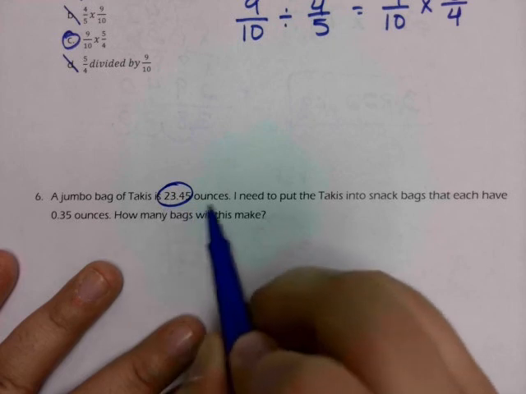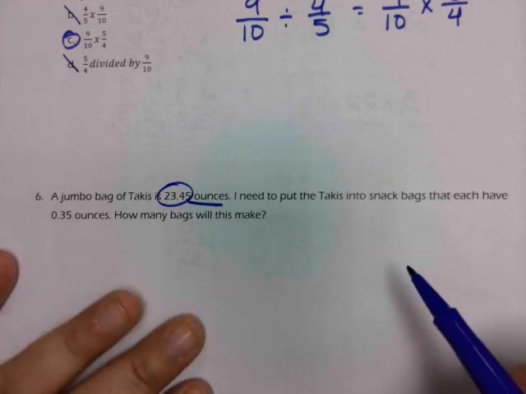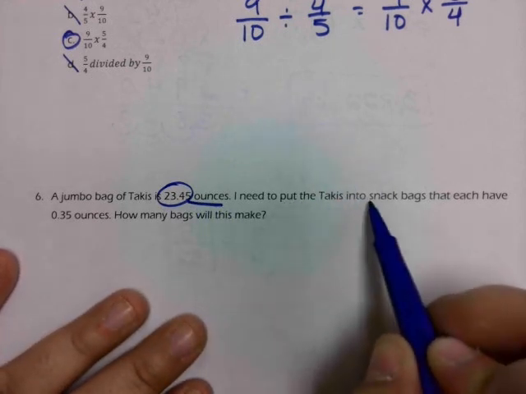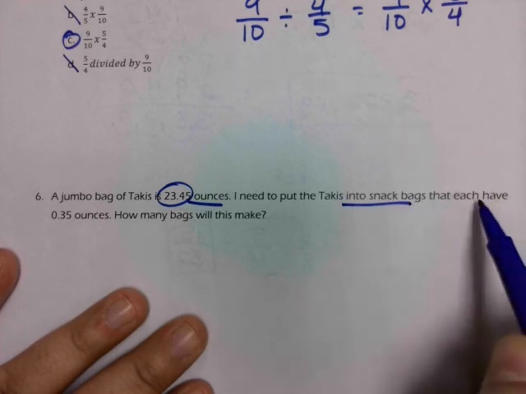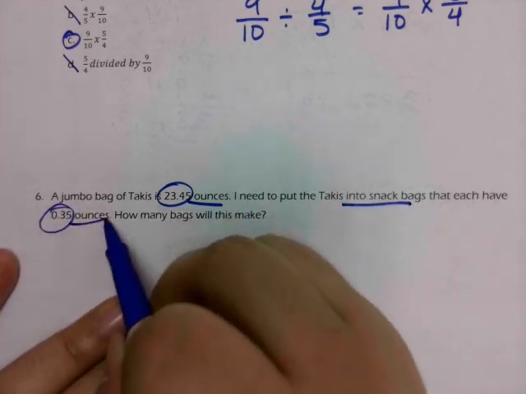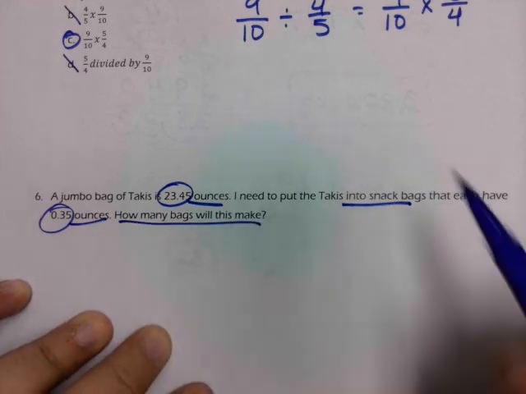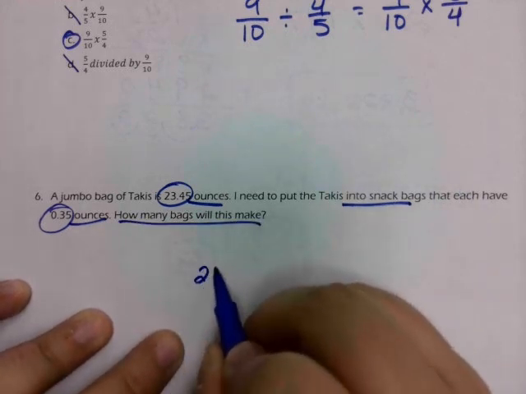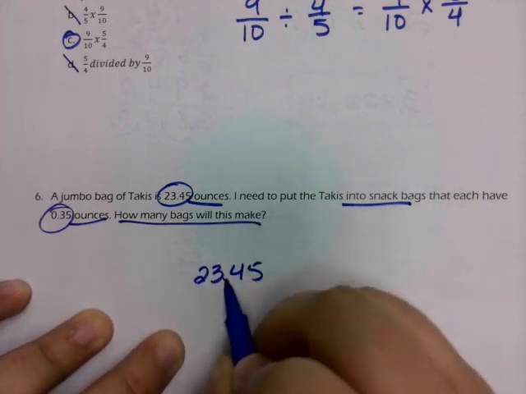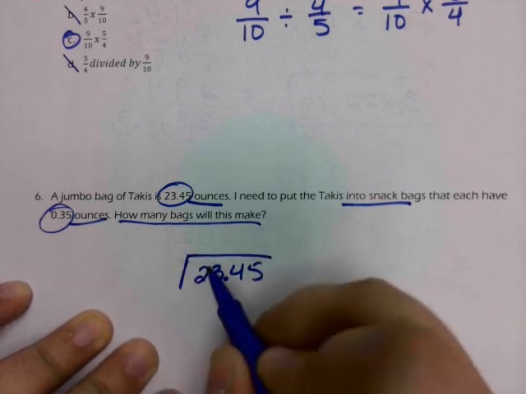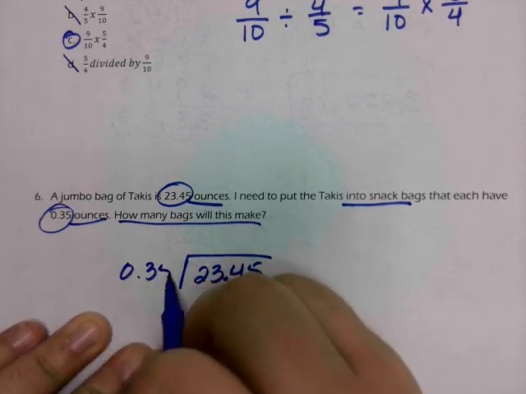We've got 23.45 ounces. We're putting them into snack bags that each have 0.35, and we want to know how many bags this is going to make. So we're going to take the total and divide by how many we want in each bag.